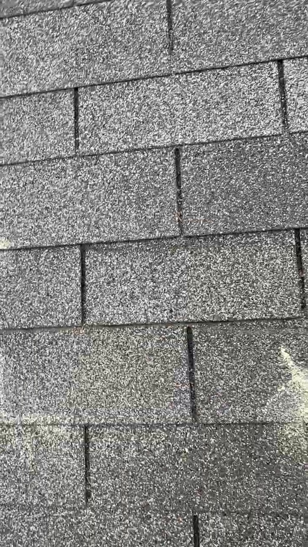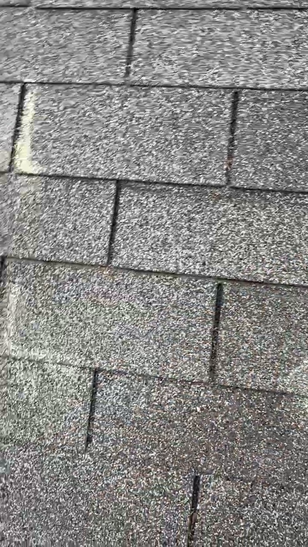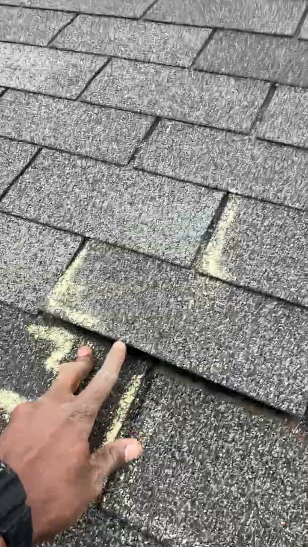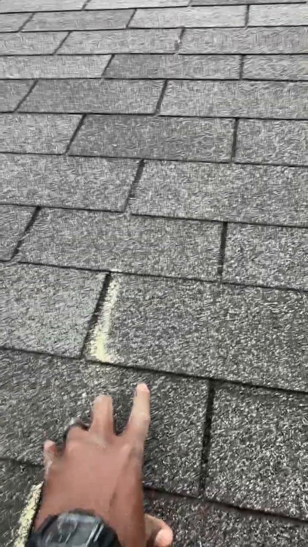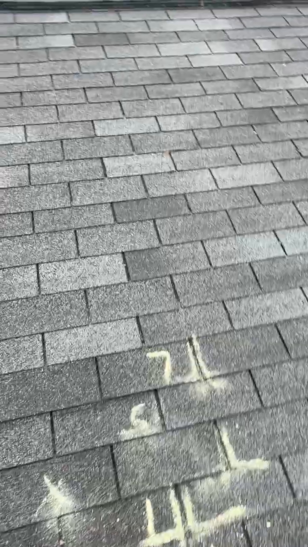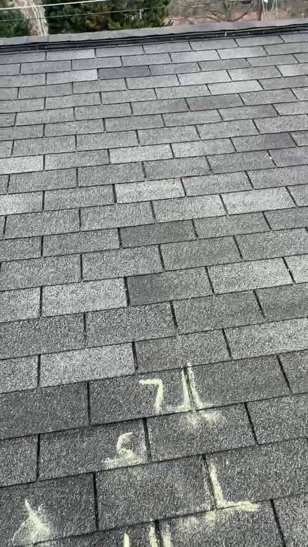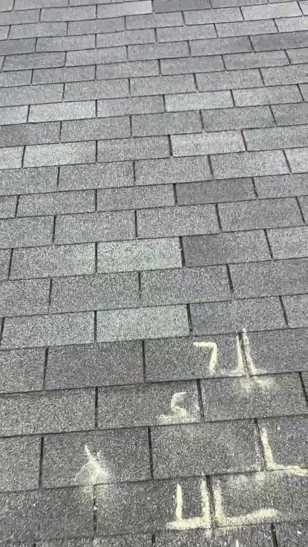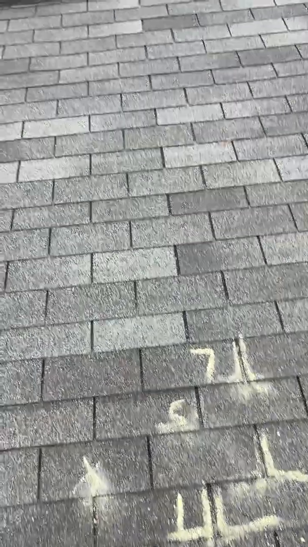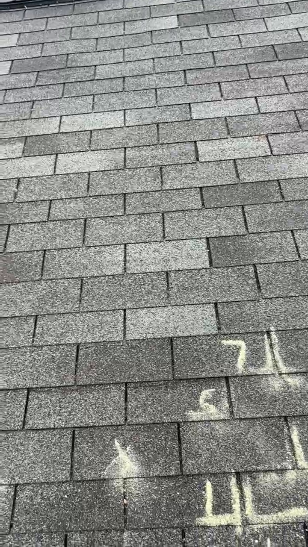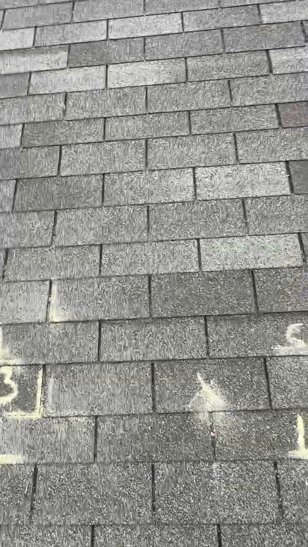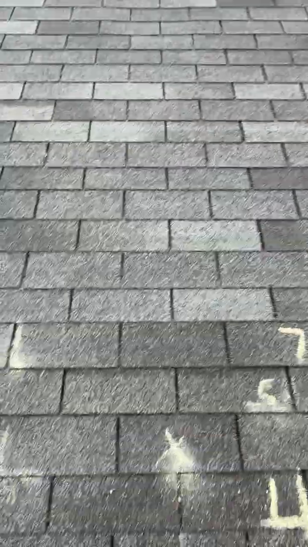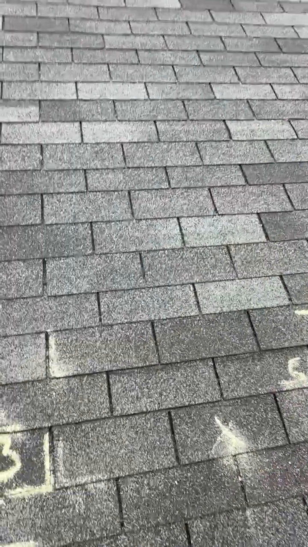Some signs of fracturing here on these two tabs, as well as some overdriven nails, which are causing punch holes into the shingles here. Obviously, with any overdriven nail, it punches a hole into the shingle, which allows more space and area for wind-driven rain to get in and cause damage to the roof. And then, of course, the fracturing of the fibers here on these shingles. So that's where we're at so far.